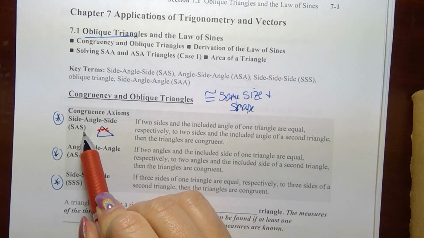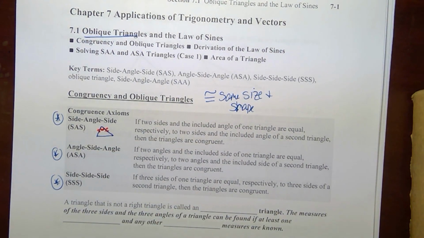Side angle side is a congruency property. Angle side side is not. I have to have the angle included. If I know any two angles and one of the sides, so if I know angle side angle, then I'm good. If I know all three sides, I'm fine. I know that the two triangles are congruent.